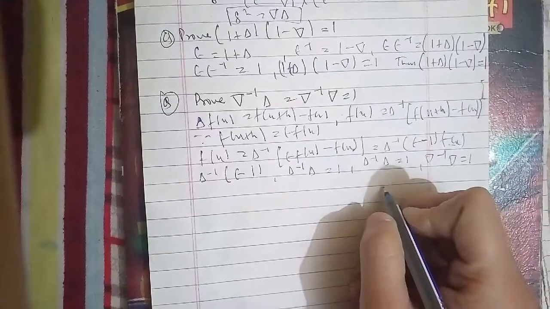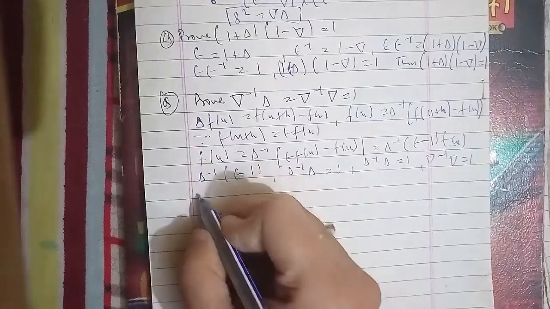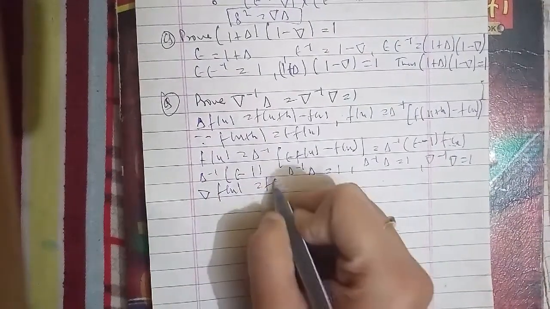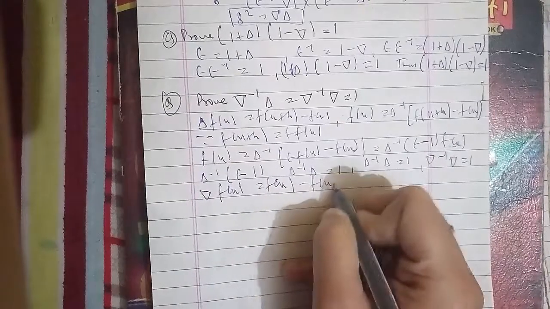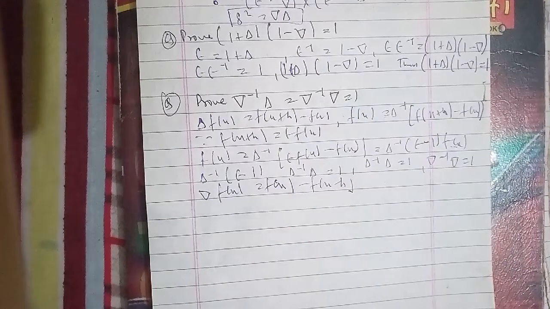To prove this relation, you have to start from the equation ∇f(x) = f(x) − f(x−h) and follow the same procedure that we have done.